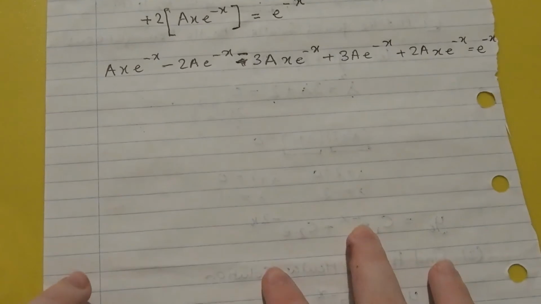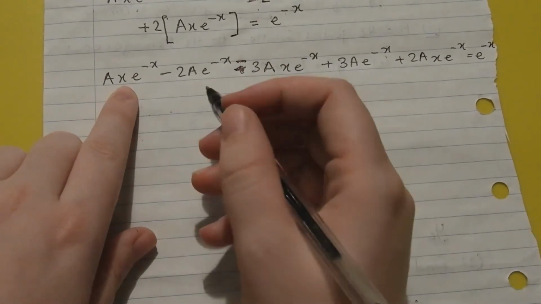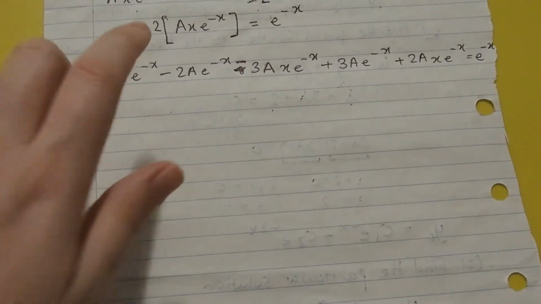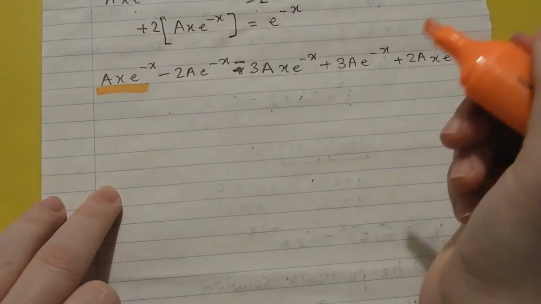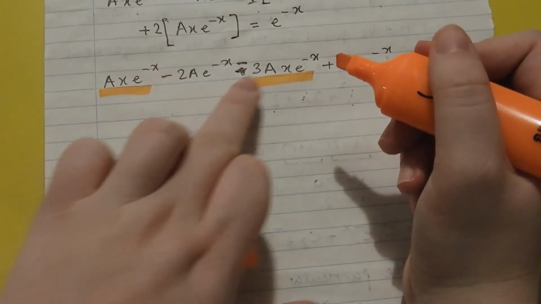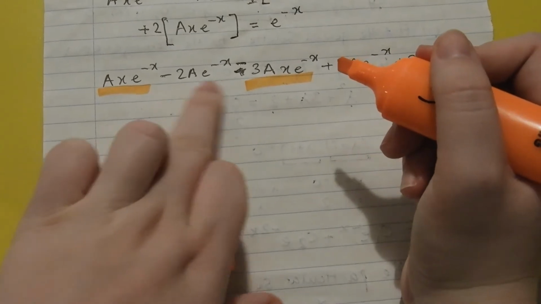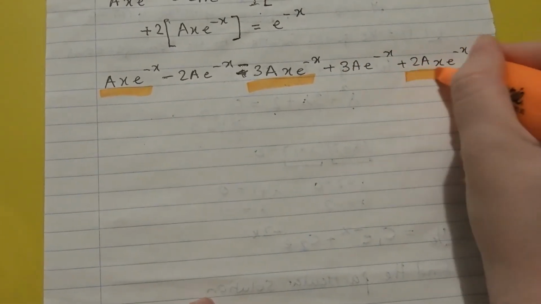Alrighty, so simplifying this down, what have we got? I should get a highlighter. Okay, so we've got an x bit, another x bit, so it's x e to the negative x, x e to the negative x. This bit doesn't have an x, so we're not highlighting that bit, and this section.